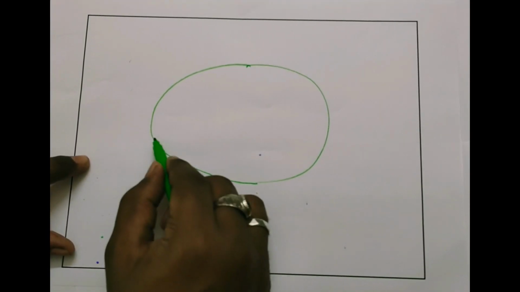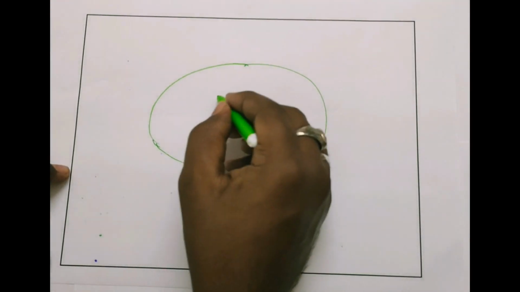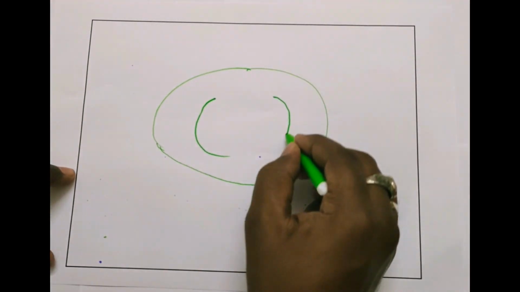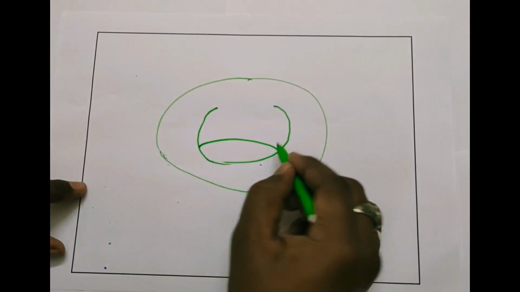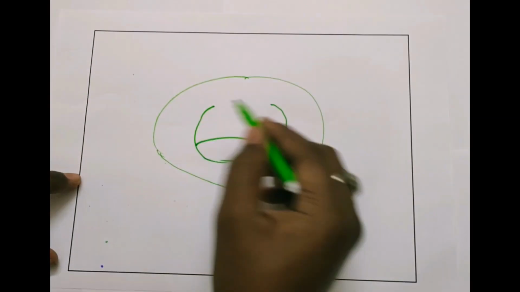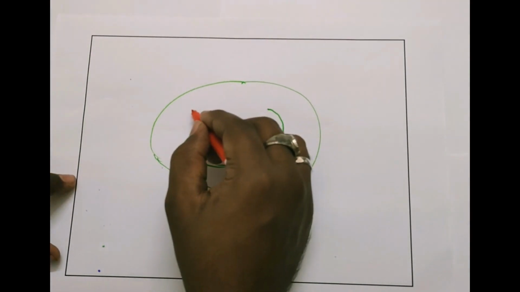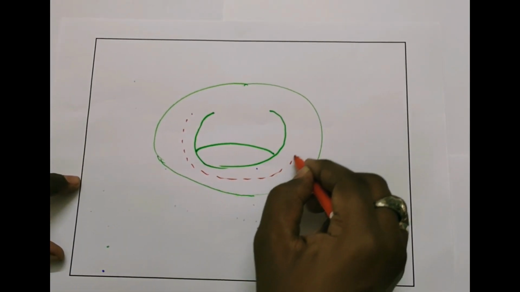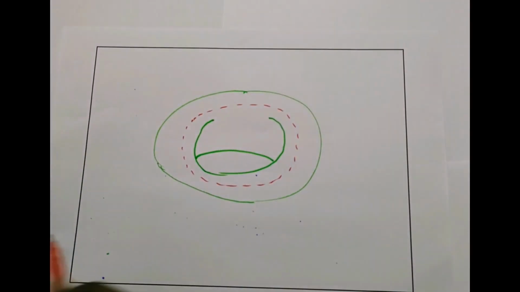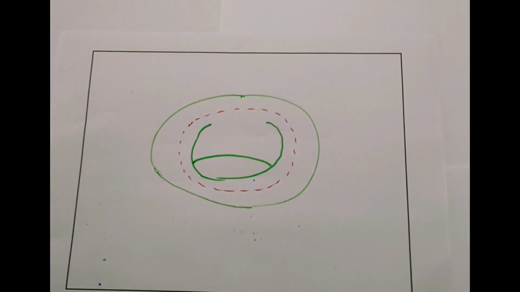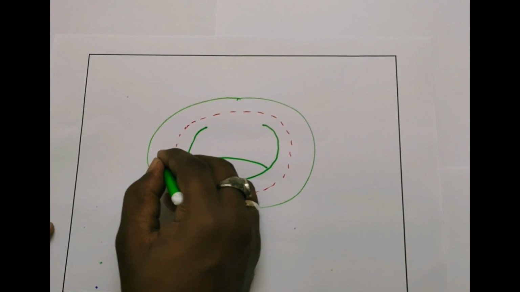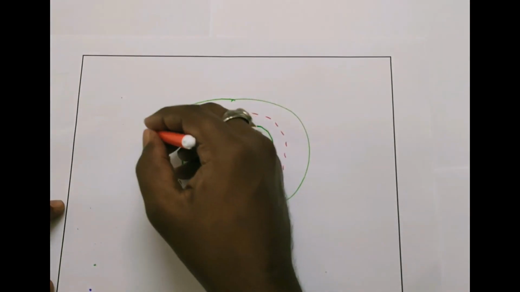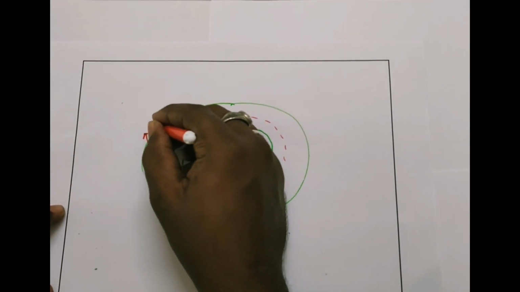Suppose this is your torus, and let the mid part be this. If you closely observe, take a point on the outside of the surface. Say I am taking a point here and drawing my unit normal; this is my unit normal.